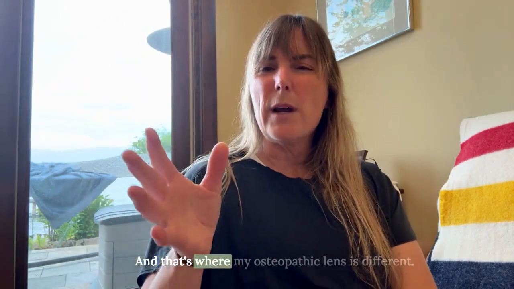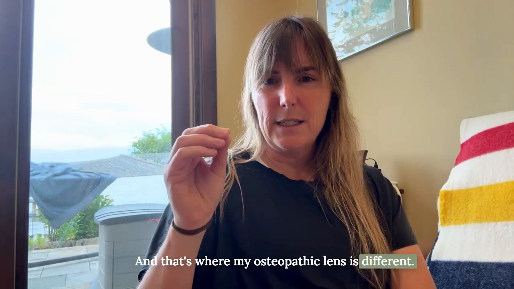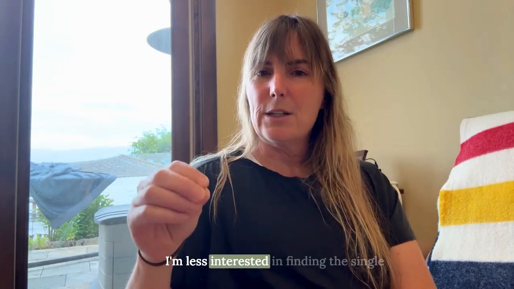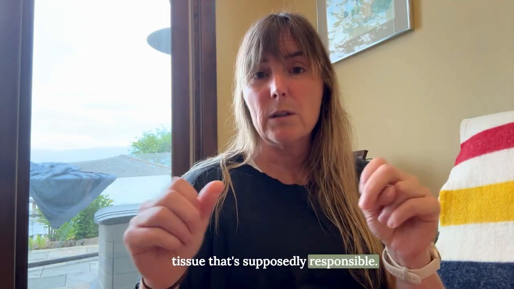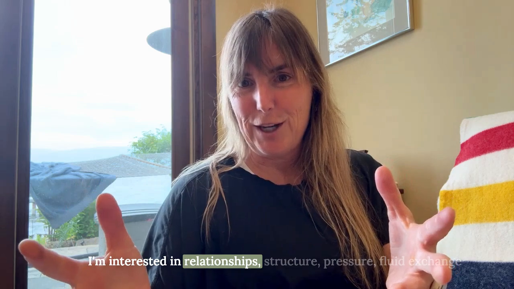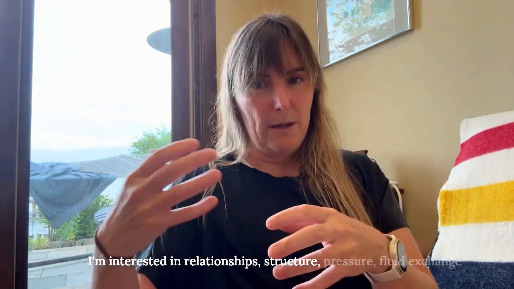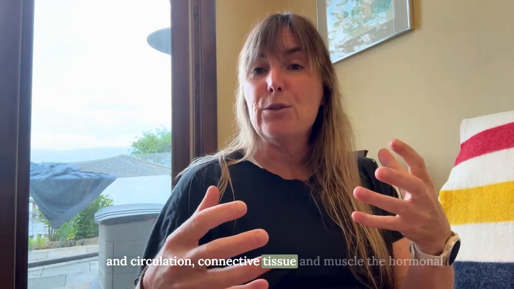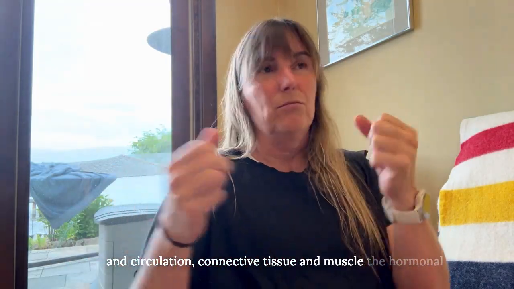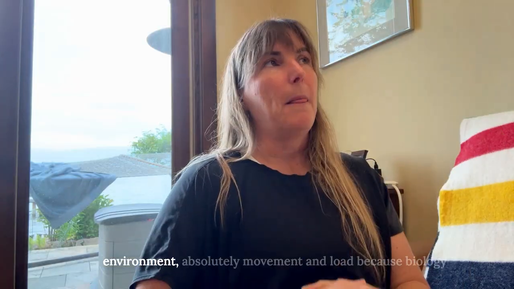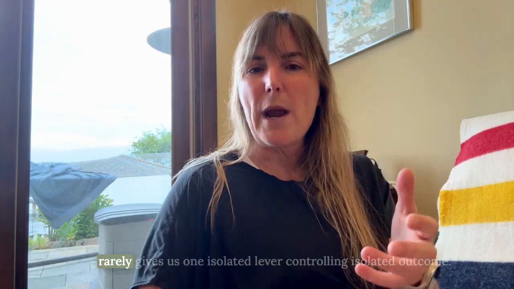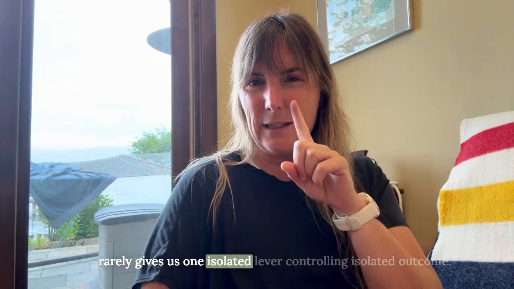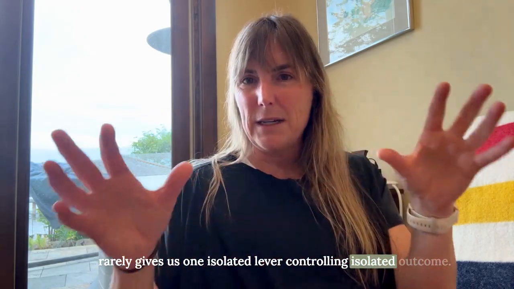And that's where my osteopathic lens is different. I'm less interested in finding the single tissue that's supposedly responsible. I'm interested in relationships: structure, pressure, fluid exchange and circulation, connective tissue and muscle, the hormonal environment, absolutely movement and load, because biology rarely gives us one isolated lever controlling an isolated outcome.